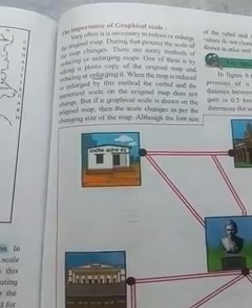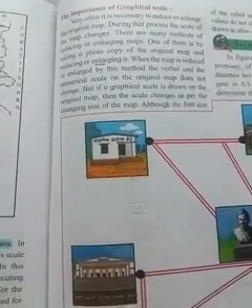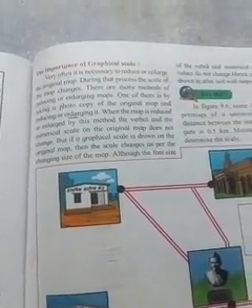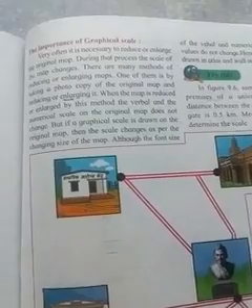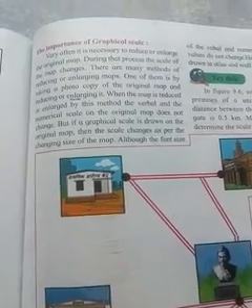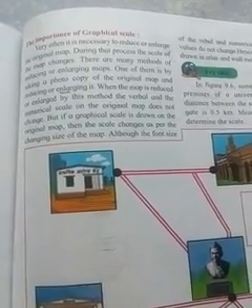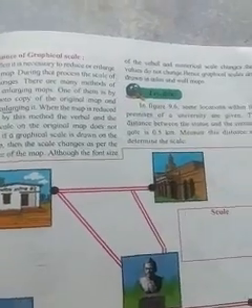When the map is reduced or enlarged, the verbal and numerical scales on the original map do not change. Only the graphical scale changes with the size of the map; the map is not changing, only its size is changing.